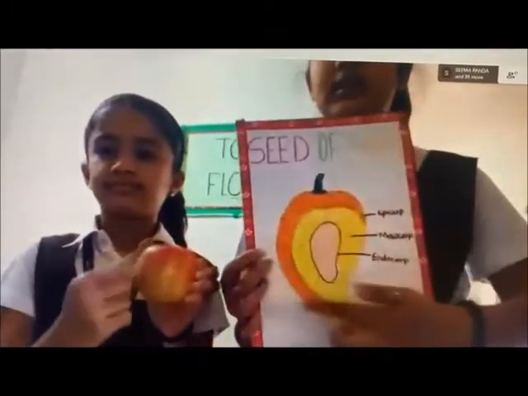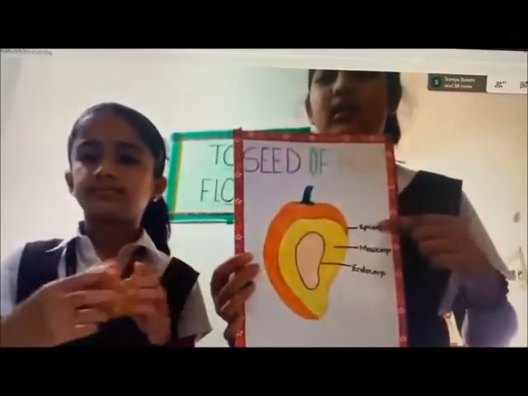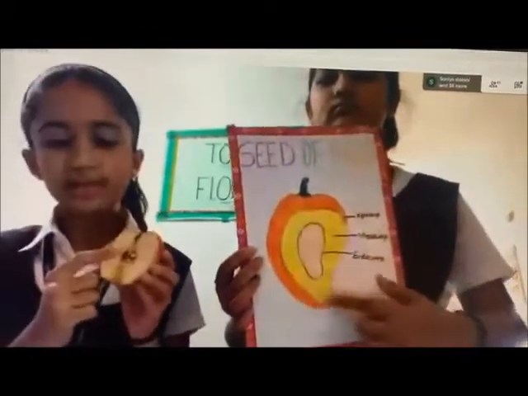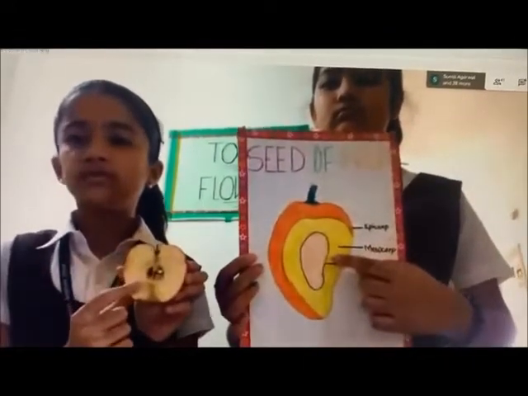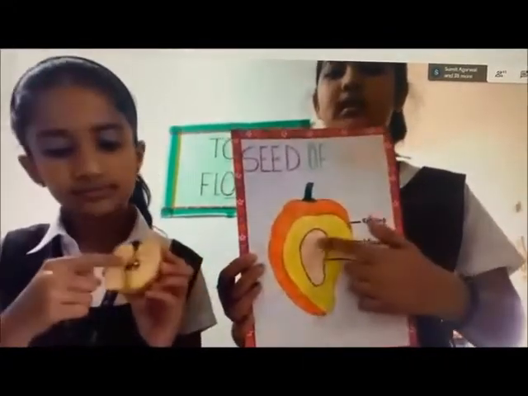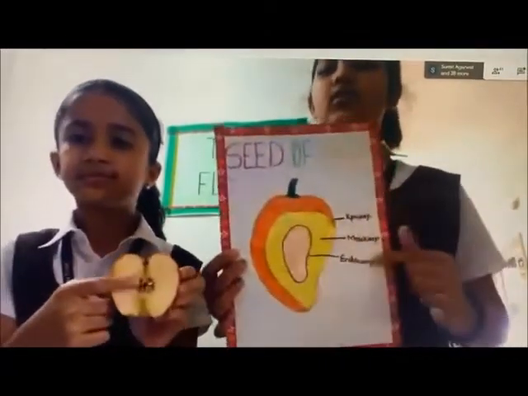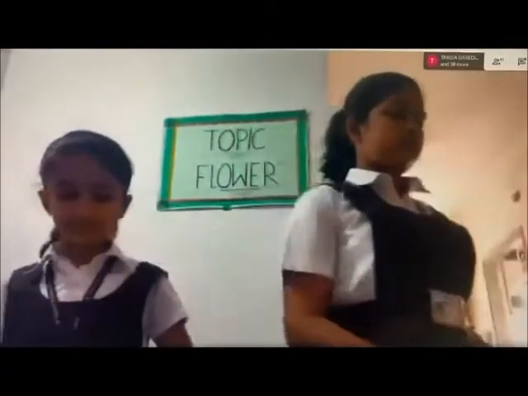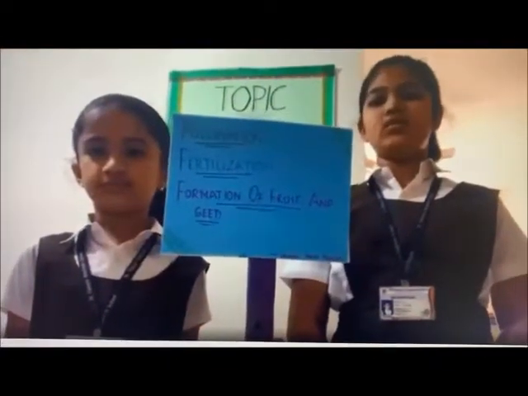The outermost leathery part is called the epicarp. This is the mesocarp, which is the fleshy sweet part which we eat. And this is the part which is enclosed with the seed, known as endocarp. The process is as follows: pollination, fertilization, and formation of fruit and seed.